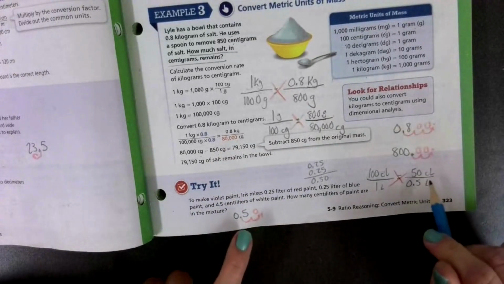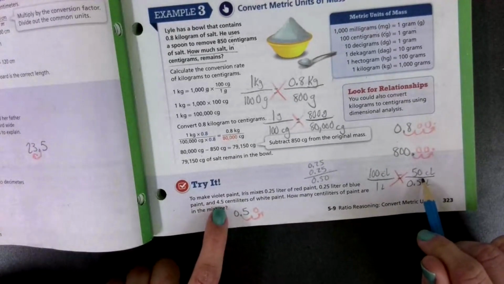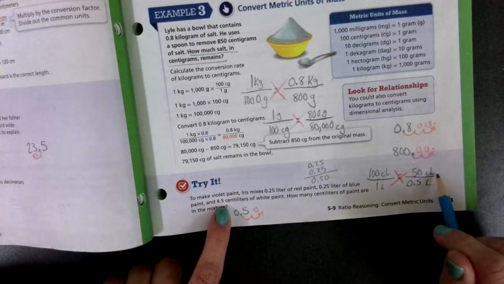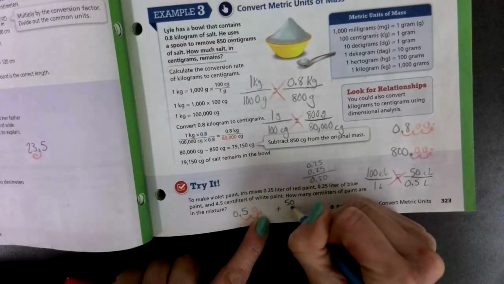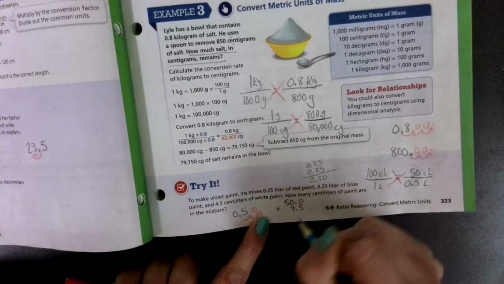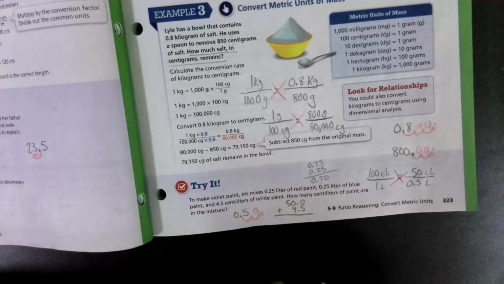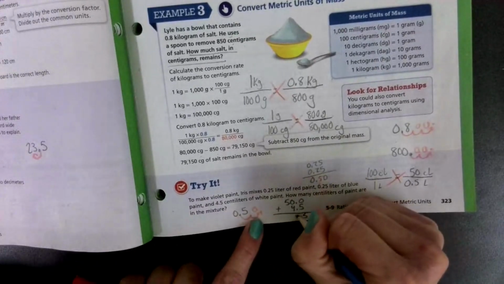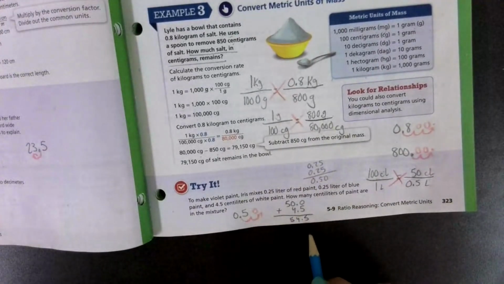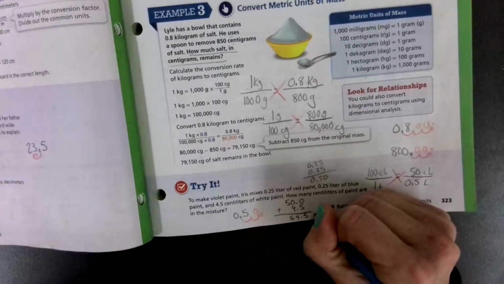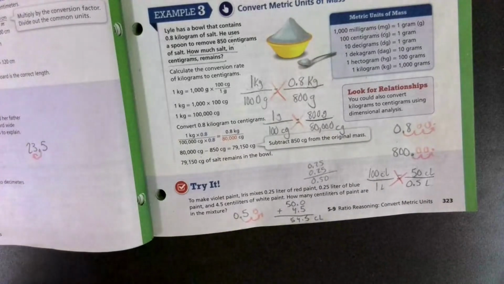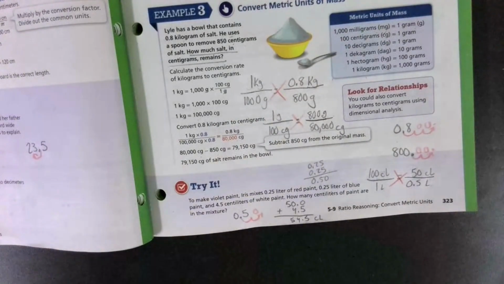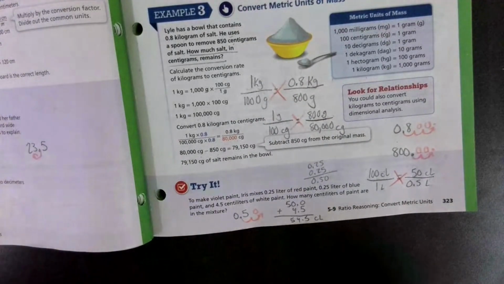I'm not done though. Not only do I have 50 centiliters, but I also had that other 4 5/10 centiliters. So I have to add those together. If I'm adding my 50, I'm going to annex that 0 so I can line up my decimals. And then I end up with 54 5/10 centiliters of paint. So now I know the whole mixture had 54 5/10 centiliters of paint.